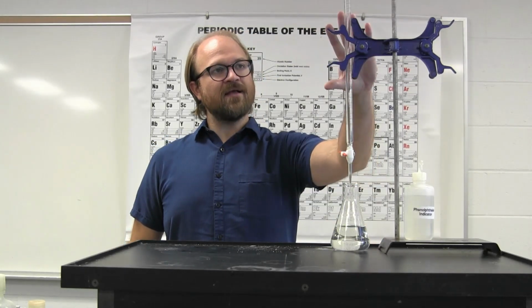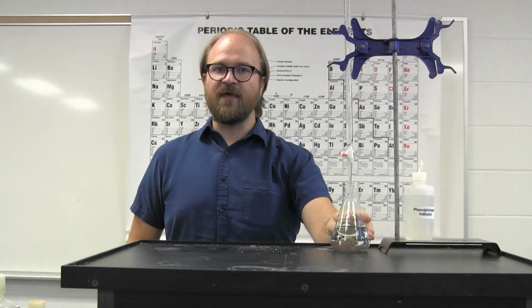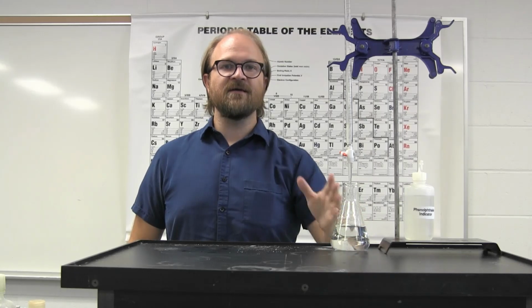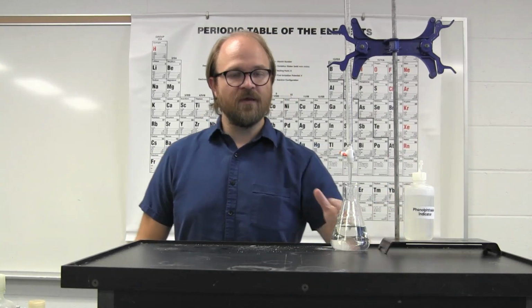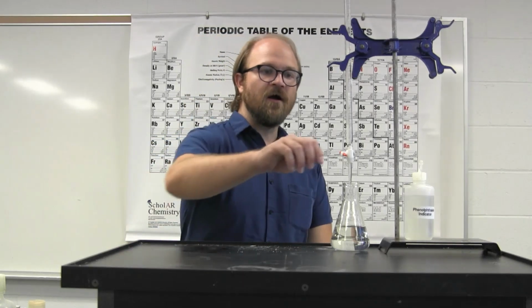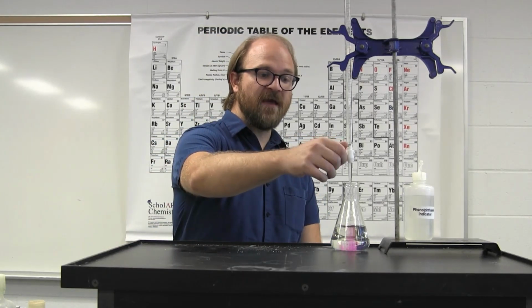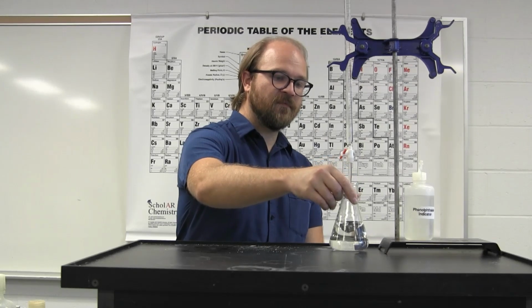The sodium hydroxide is in the burette, while the potassium hydrogen phthalate is in the flask containing the indicator of phenolphthalein. In acidic conditions, the phenolphthalein is colorless. However, upon addition of base, a pink color begins to emerge.